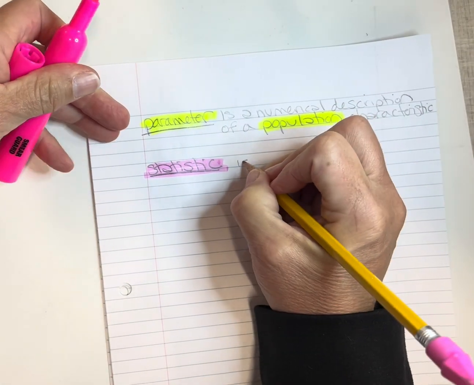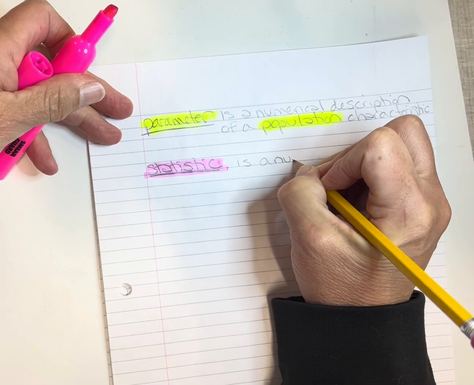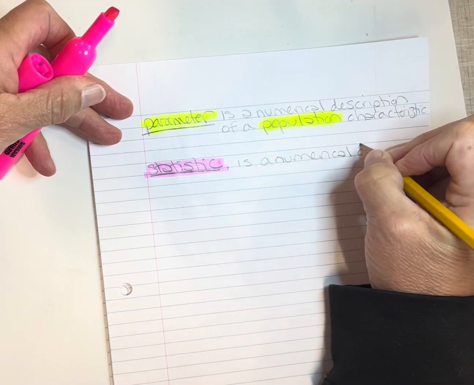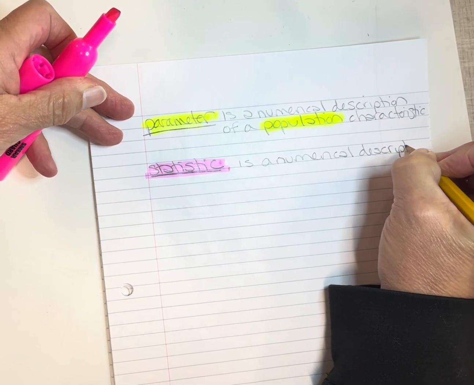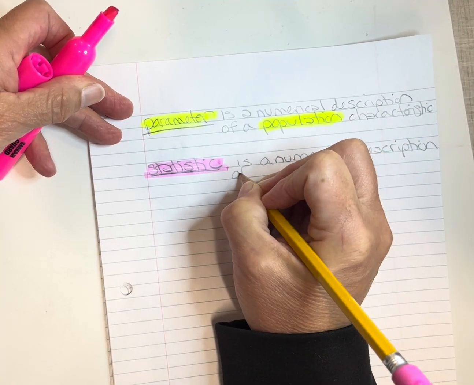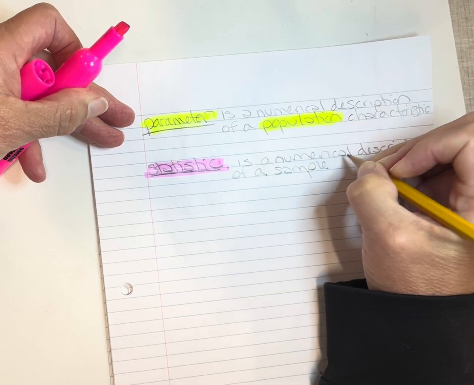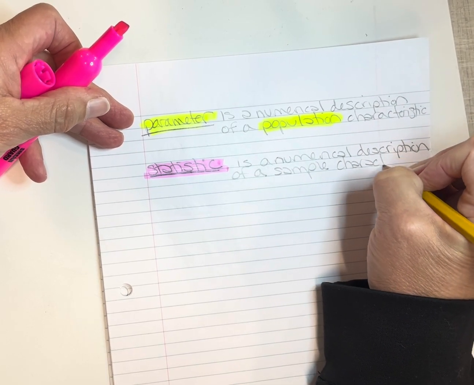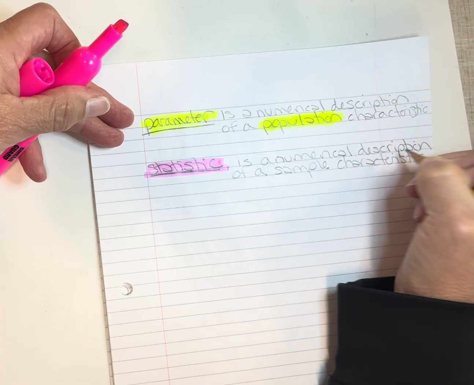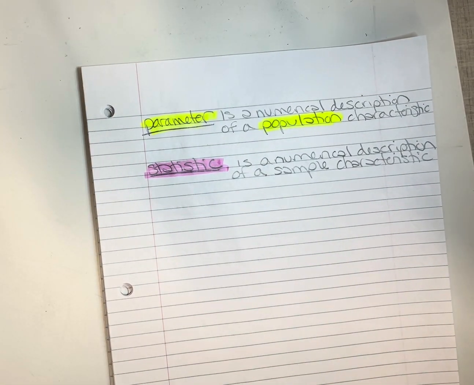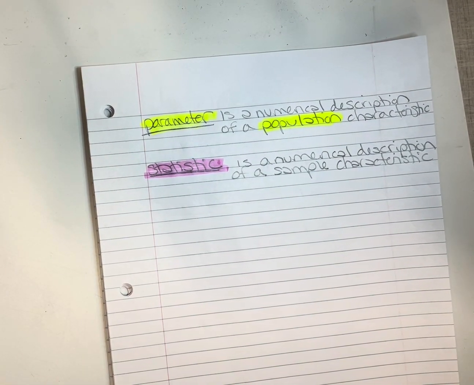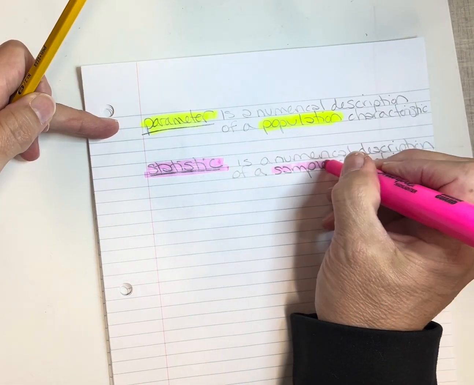A statistic is a numerical description of a sample characteristic. What does statistic go with? Sample. What do they have in common?